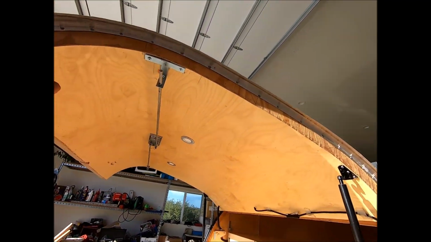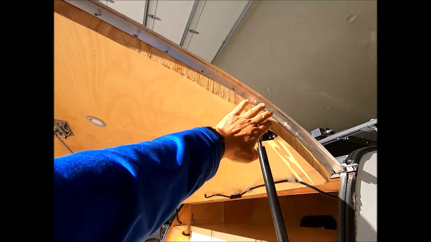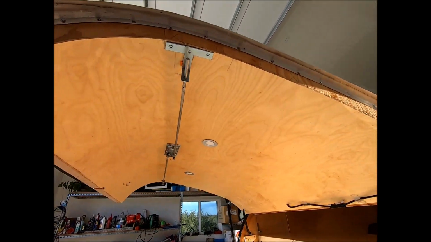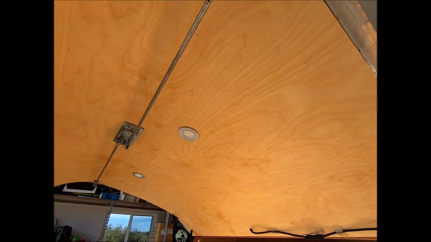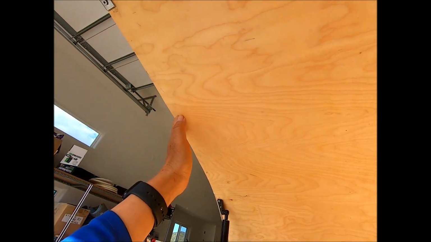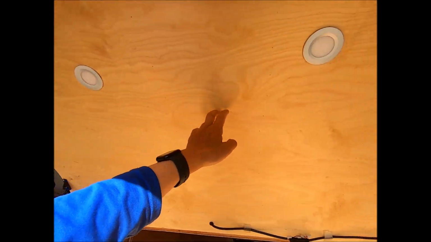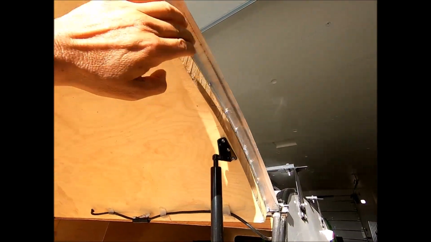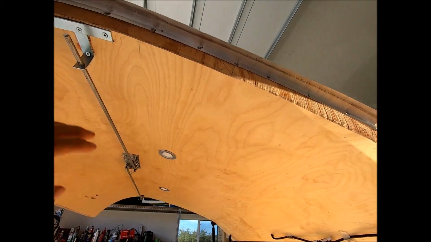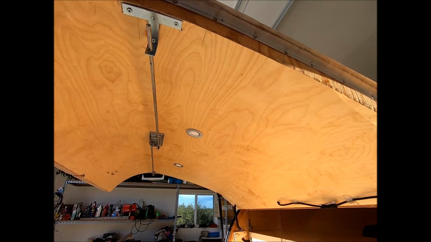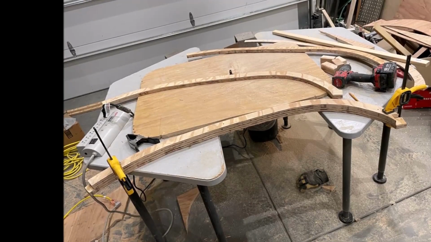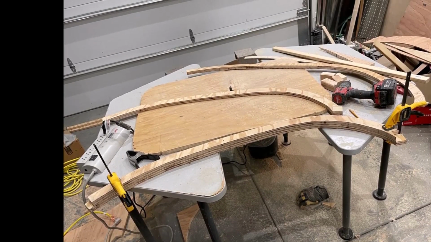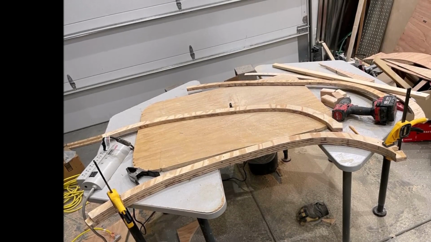So I duplicated 6 of these pieces. I use 3/4 plywood, and they run across like this. I think 1, 2, 3, 4. On each side, I think there are 2 of these pieces. So they form the skeleton of this galley gate. This is the still shot when I was duplicating the 6 pieces using a router.